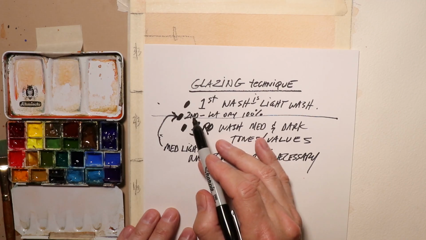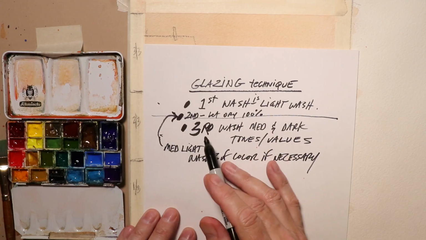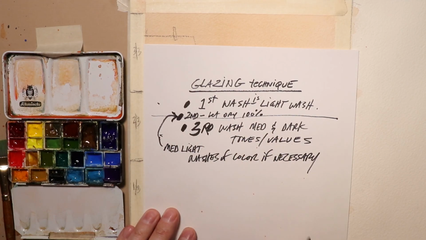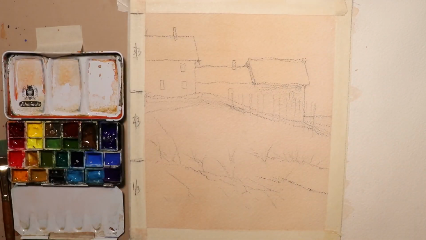If we do our second wash now, our second glazing, we're going to let that dry 100% too before we start our third wash. Okay, so just wanted to mention that now. Let's do our second wash. Now this one's going to be kind of like some medium tones.